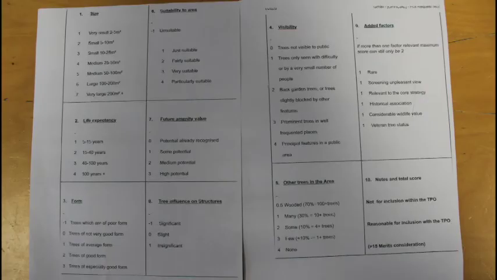How to get a tree preservation order put on a tree or trees you want to protect. You need to speak to the landscape officer at your local authority and ask them to look at the trees with a view to put the tree preservation order on them. The officer will view the trees and will allocate them points on a tree preservation order criteria chart. There'll be a minimum amount of points you need to score to get your TPO order.